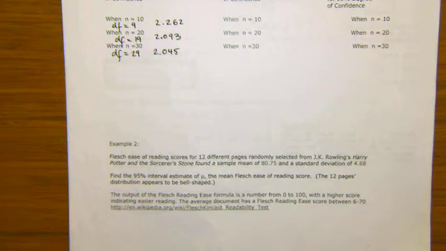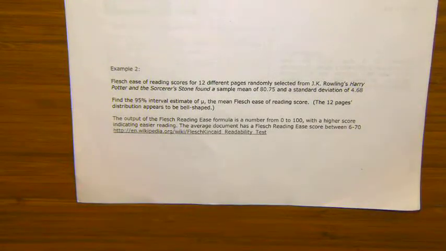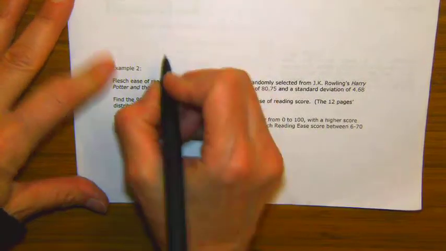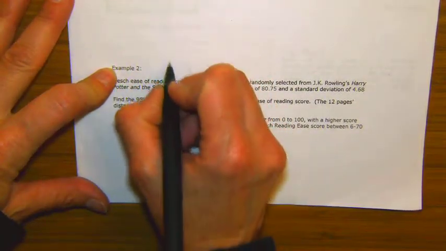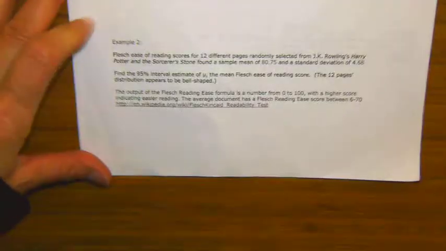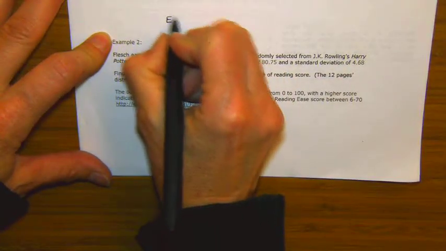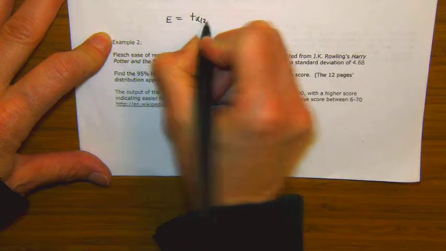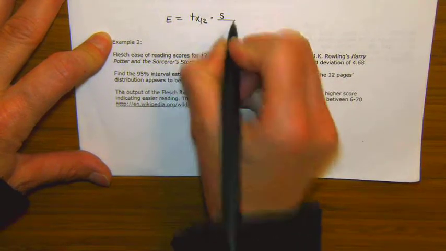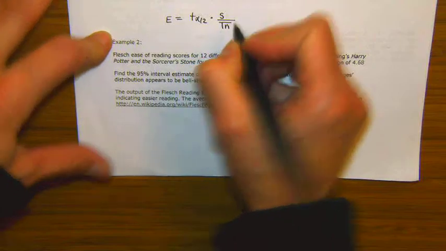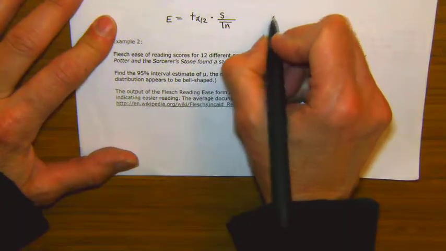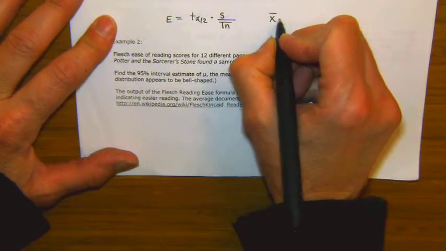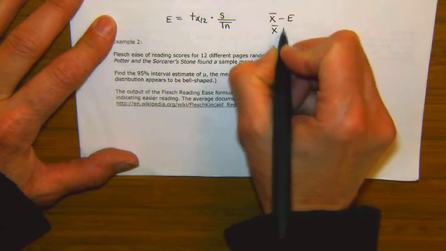Okay, so we're now actually going to calculate a t interval. So we're going to do example 2 right here on the bottom. So let's write down the formula for our t distribution for our margin of error. So this is equal to t alpha half times the standard deviation of the sample divided by the square root of n. And then we're going to take our sample mean and we're going to subtract the margin of error, and we're also going to add it.